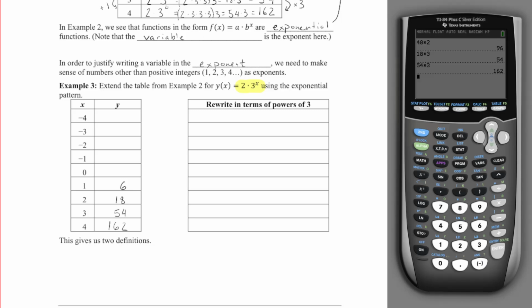And we can think of this as 2 times 3, which is 2 times 3 to the first power, 2 times 9, that is 2 times 3 to the second power, 2 times 27, that is 2 times 3 to the third power, and 2 times 81, that is 2 times 3 to the fourth power.